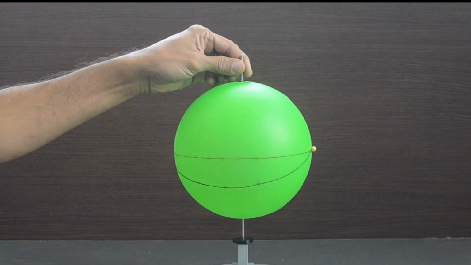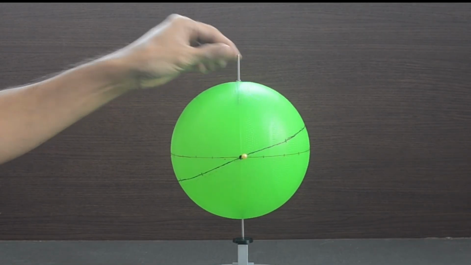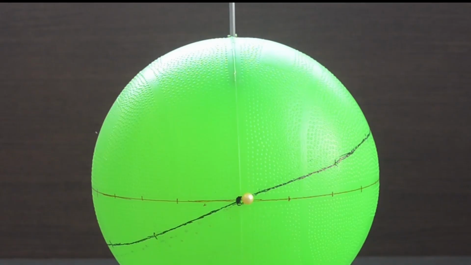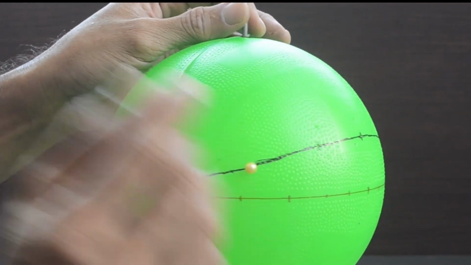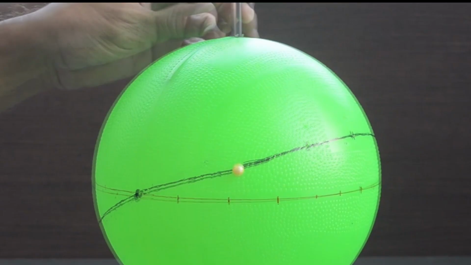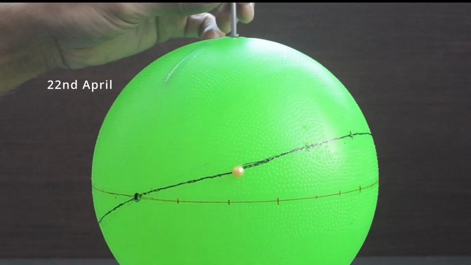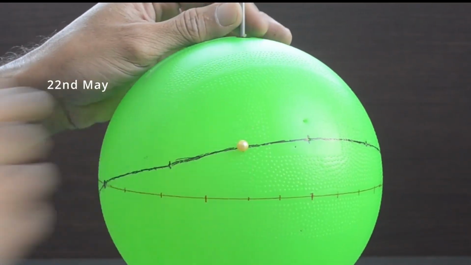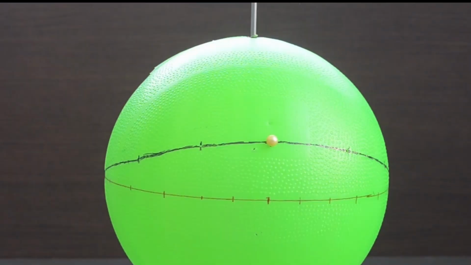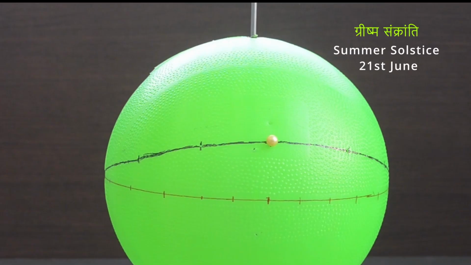Again, 1 day is over. It has moved approximately 1 degree on the ecliptic. And after 1 month, around 30 degrees on the ecliptic, or here. On 22nd April, sun will be here. While on 22nd May, sun will be here. And on 21st of June, sun will be at this point, also known as summer solstice, longest day of the year in the northern hemisphere.